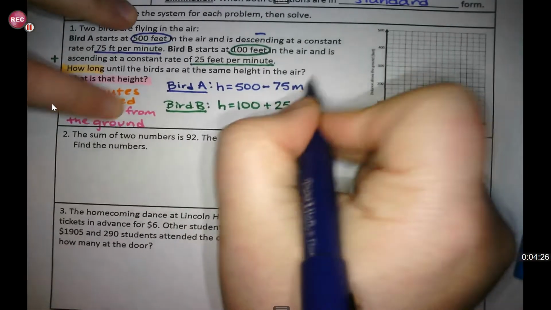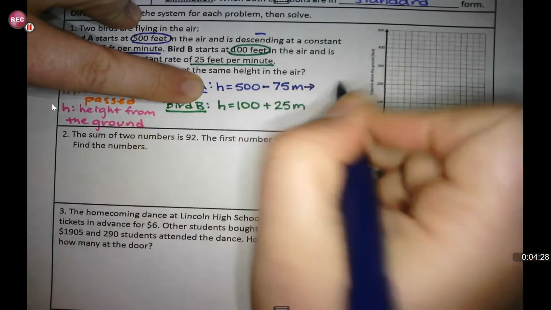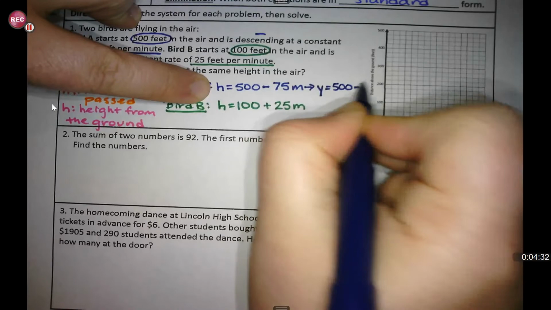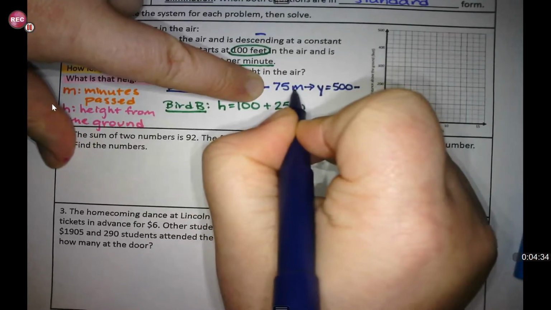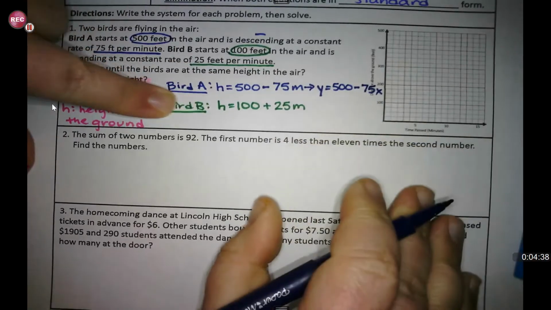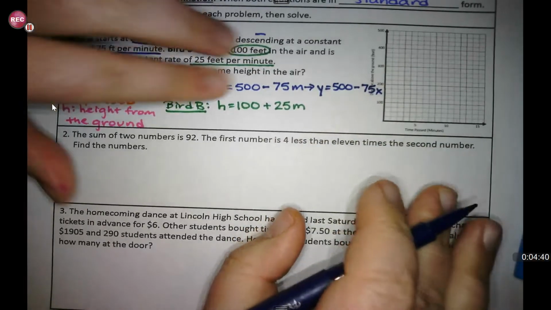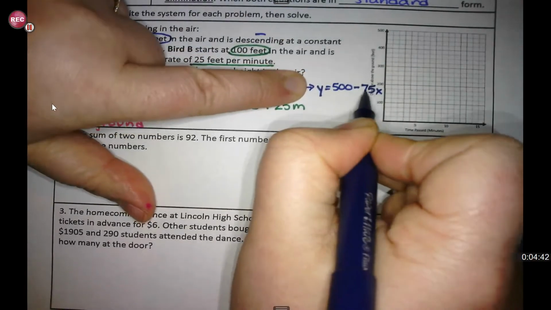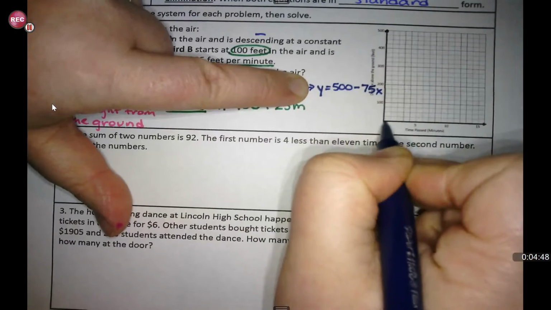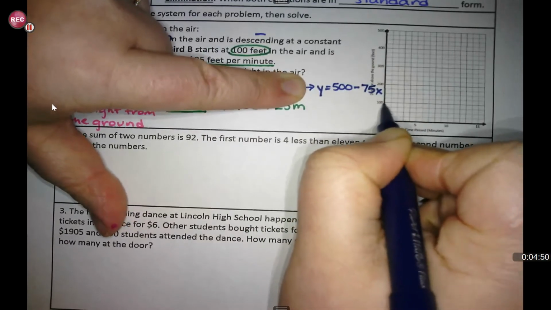Well, actually, if you replace this h with y equals 500 minus 75x instead of m, now I do have slope-intercept form. The difference is that the slope is always with x, so the slope is second, and that's fine. We start at 500, and you can see each of these tick marks is 25.